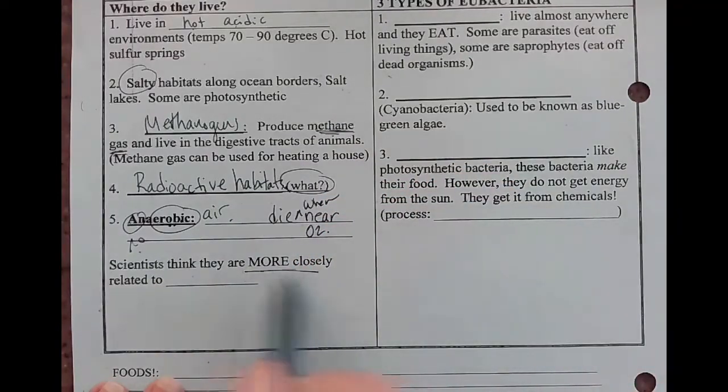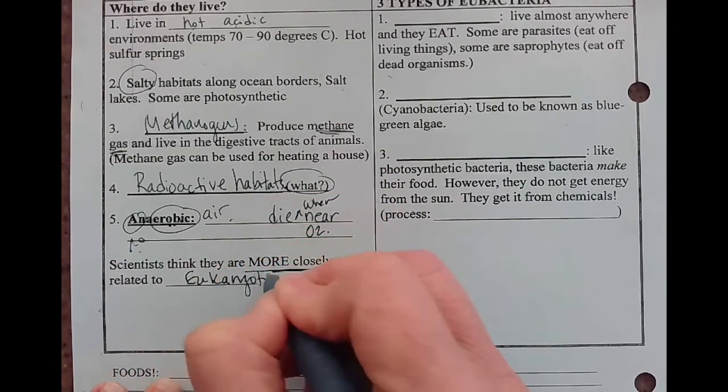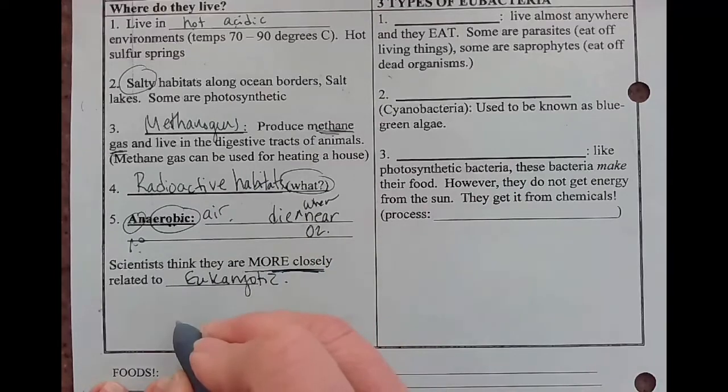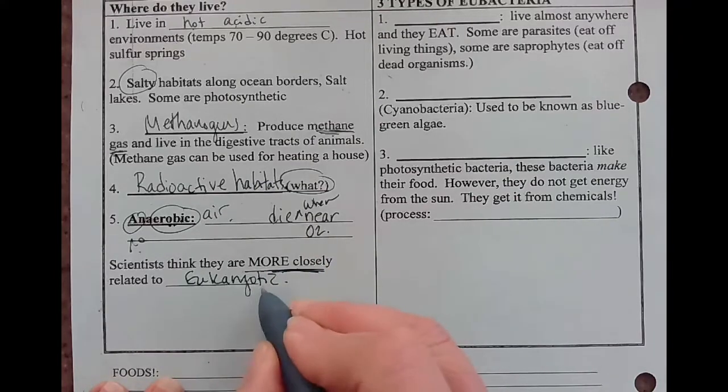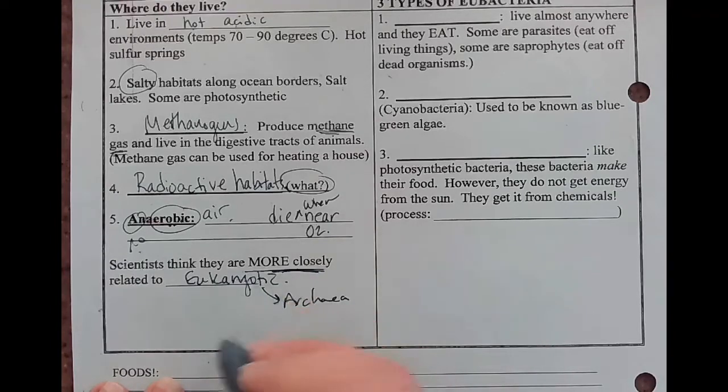Scientists think that they are more closely related to eukaryotic cells. That means that if you look at these archaea, they're more closely related to us than we are to regular bacteria.